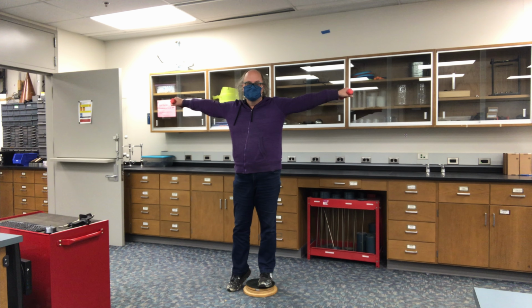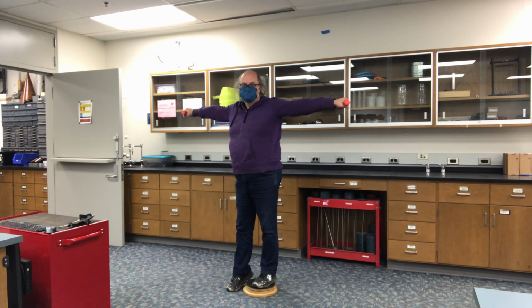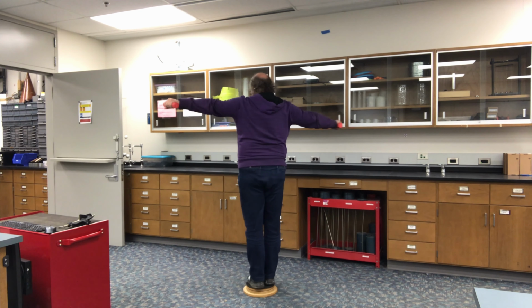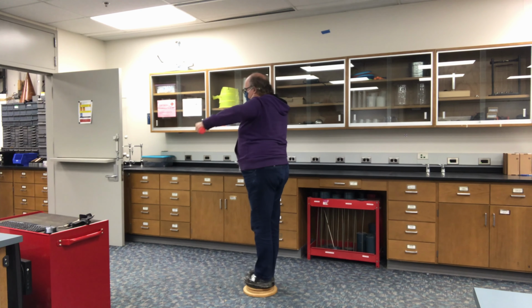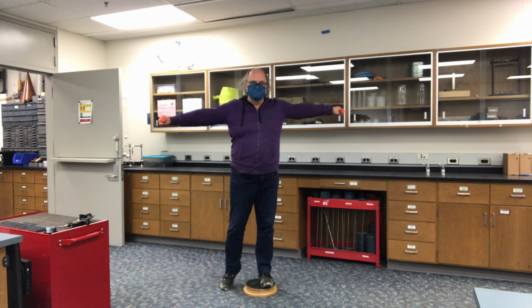In this demo, I'm holding 2 weights out at the ends of my arms. Try to predict what will happen to my angular velocity as I bring the weights in. So here, when I brought the weights close to my body, I decreased my moment of inertia. Because there were no external torques on the me plus weights system, when the moment of inertia went down, the angular velocity had to go up in order to keep the angular momentum the same.